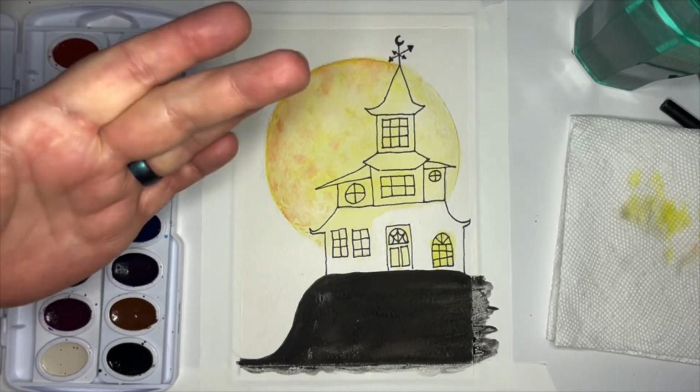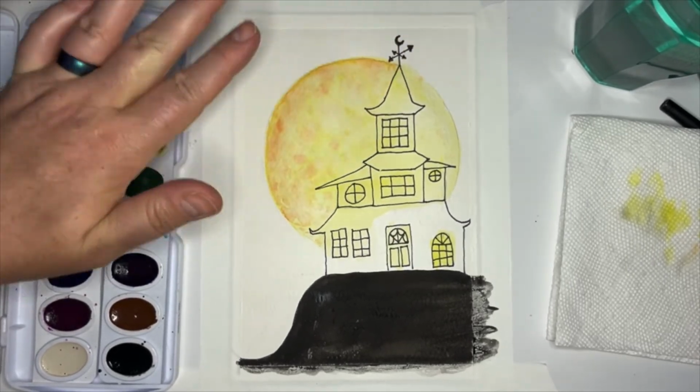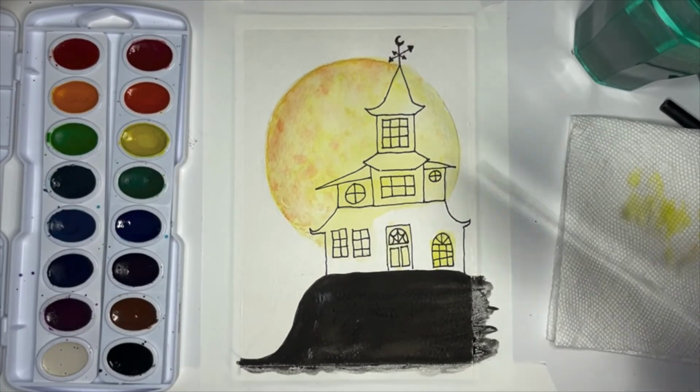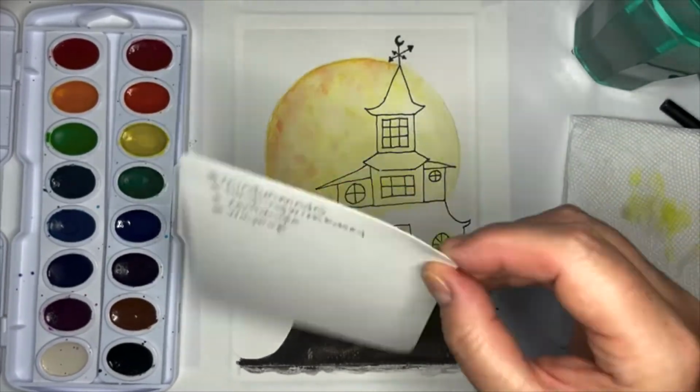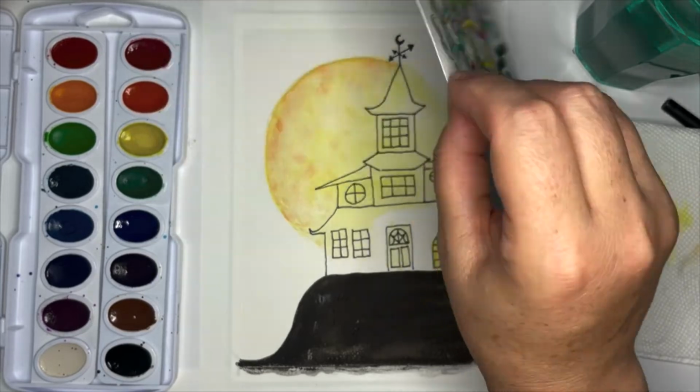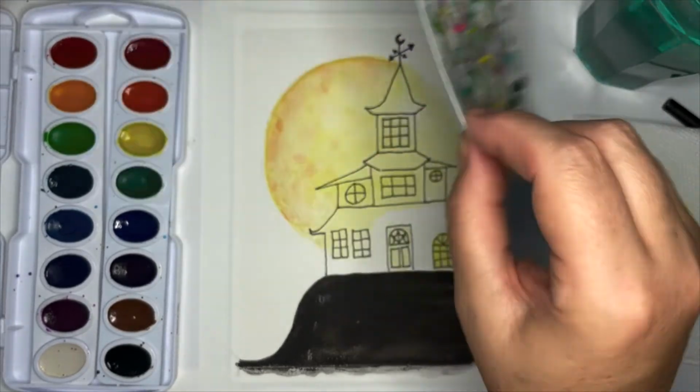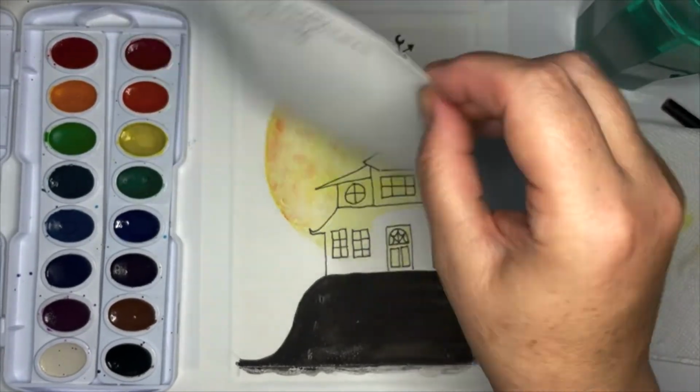I'm going to touch it. It does seem pretty dry. Just for good measure, I'm going to fan it a couple more times. And we can get started on our background.